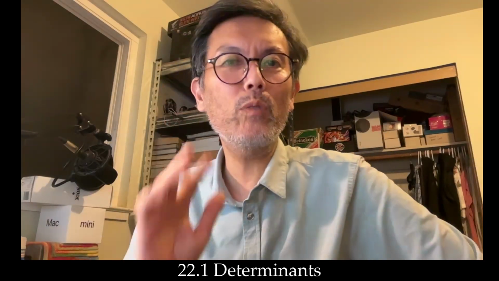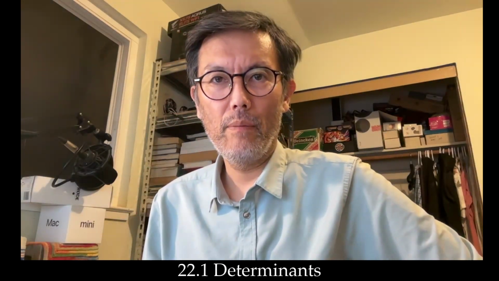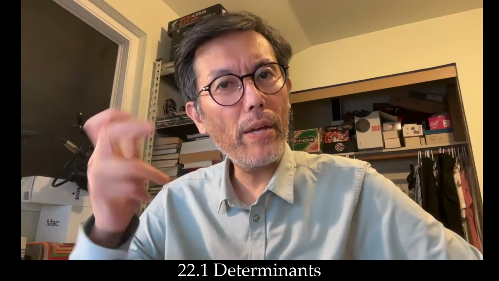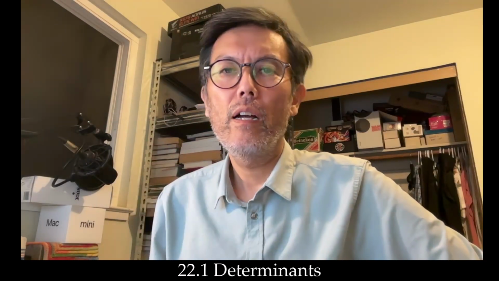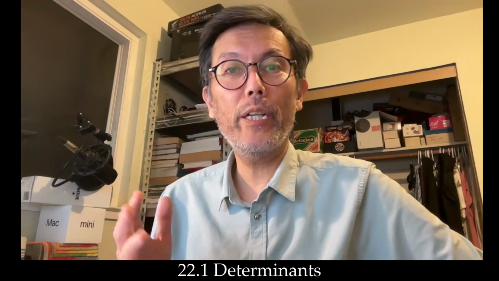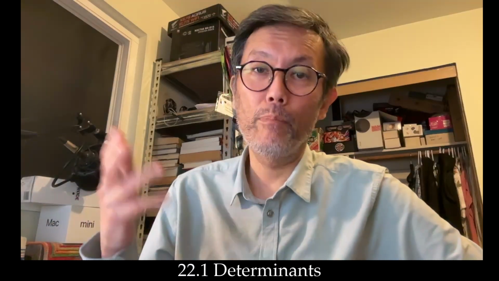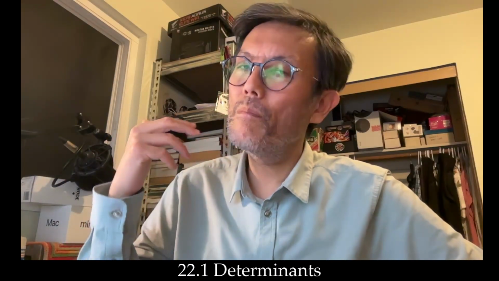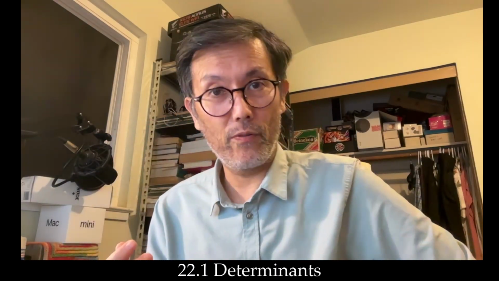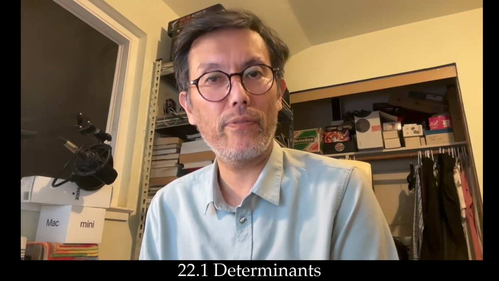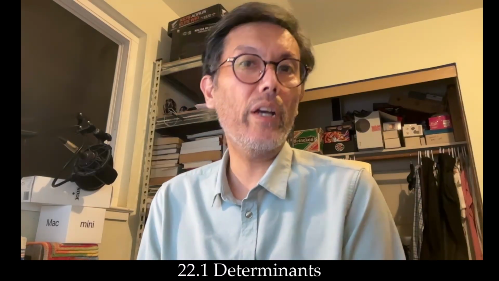Okay, so in the last one, we talked about how there's this idea of a matrix being invertible. Sometimes a square matrix is invertible. In fact, most of the time it is. But there are some occasions when it's not invertible, and we would like to be able to tell the difference. So, what's an easy way of doing that?